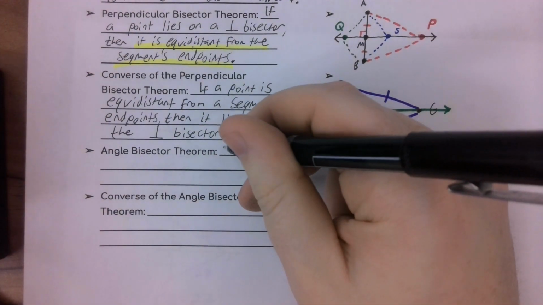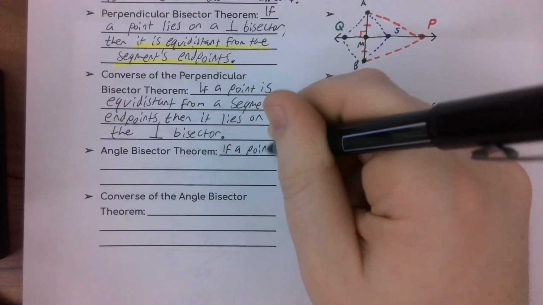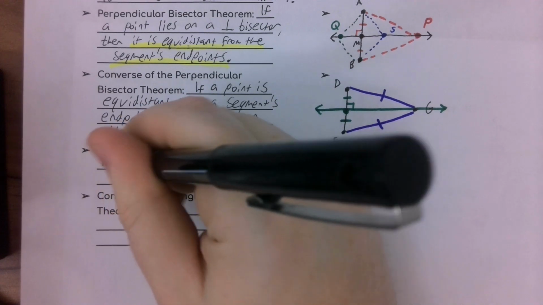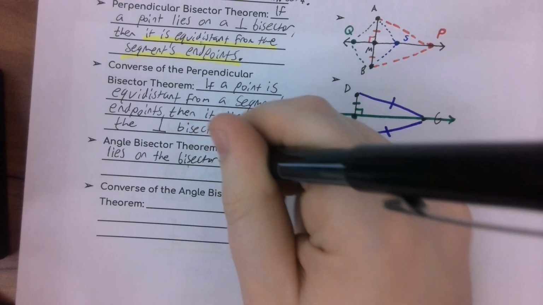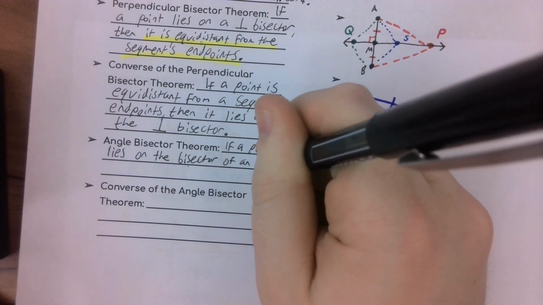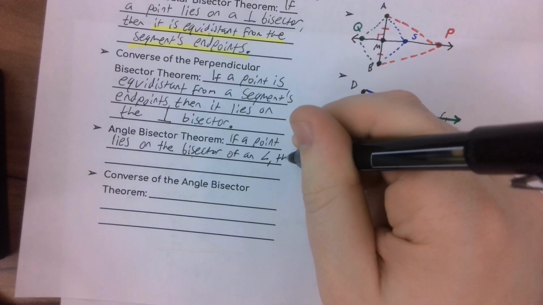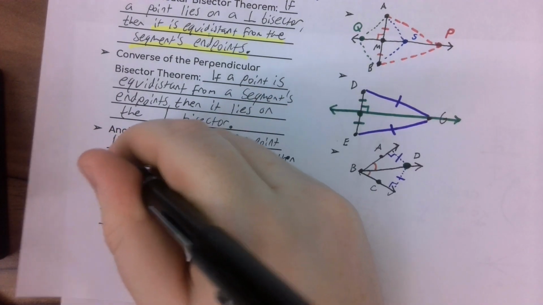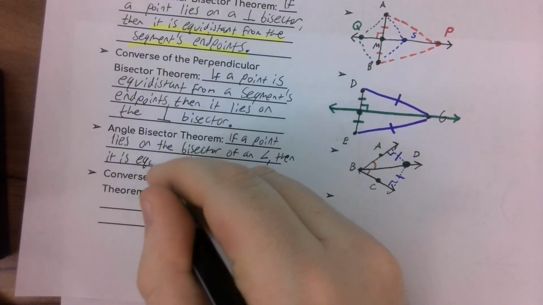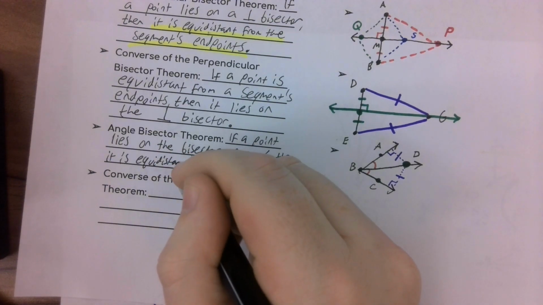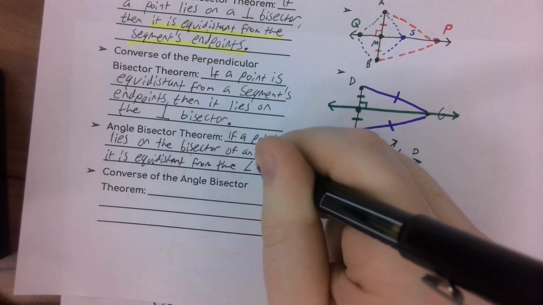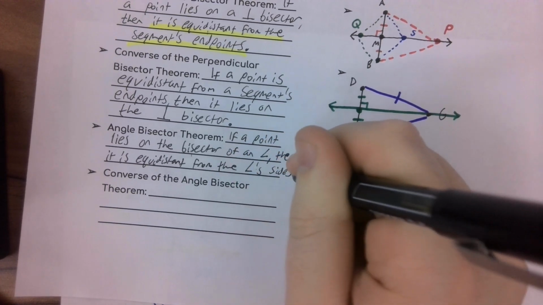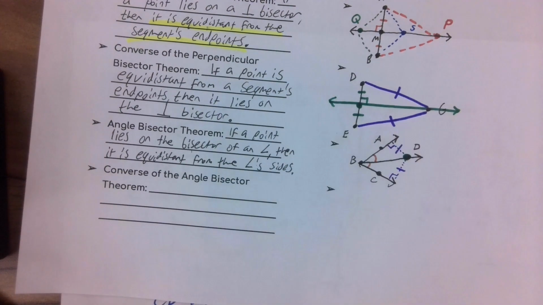So the angle bisector theorem says, if a point lies on the bisector of an angle, then it is equidistant from the angle's sides. That point is right in the middle of the angle.